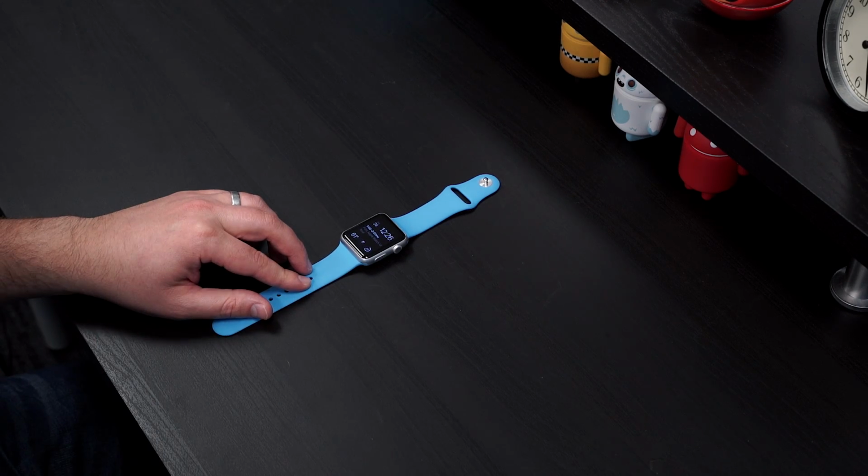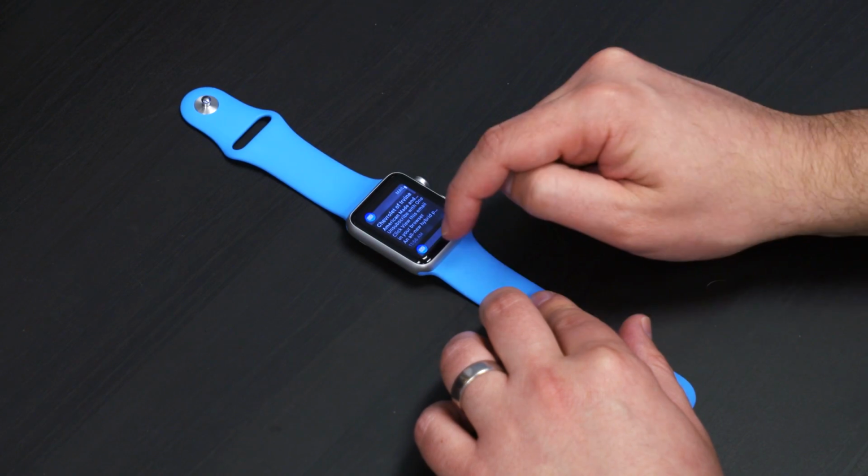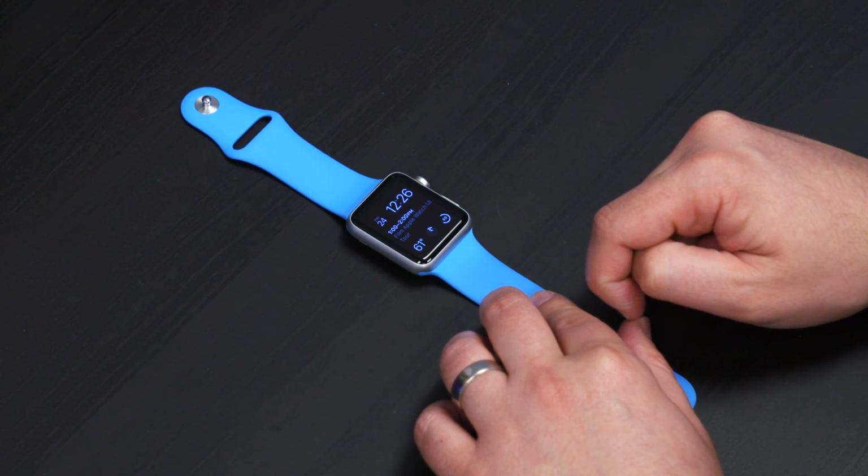So much like your phone, this has notifications. If you just swipe down from the top, you can access them and you can see what you have, scroll through them all, swipe up, and it'll go away.